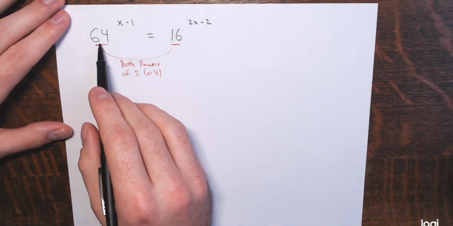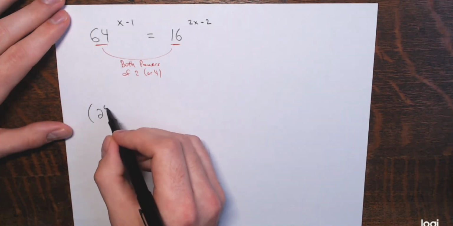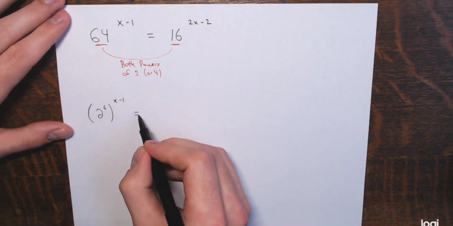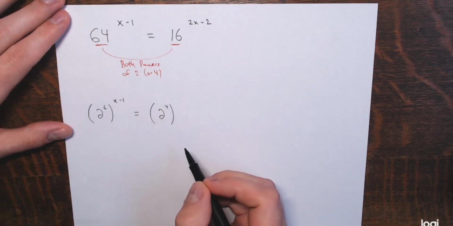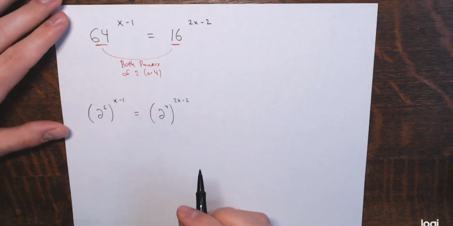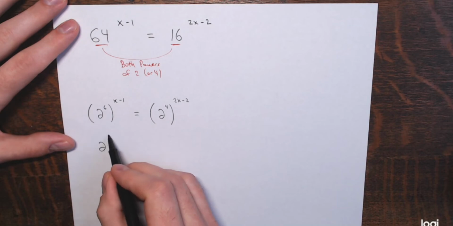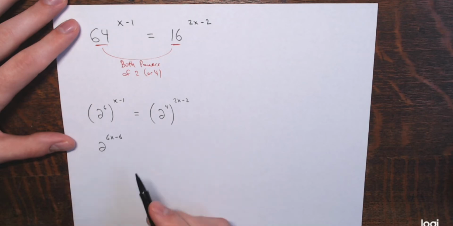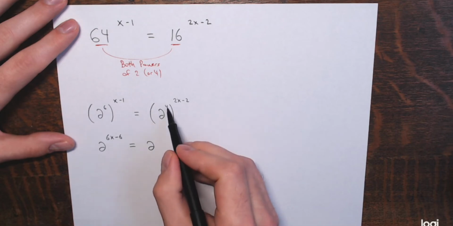So if I want to use 2, instead of 64, I'll make that 2 to the 6th. That's 64 as well, to the x minus 1, and then equals, and then instead of 16, I'll make that 2 to the 4th. That's also 16, to the 2x minus 2. And then we use some properties of exponents. Remember, when you raise a number to a power and then that to another power, you multiply the powers. So this would be 2 to the 6x minus 6 power. Right? You would distribute the 6. 6 times x minus 1 would be 6x minus 6. And then over here, same thing. This would be 2 to the, and then 4 times 2x minus 2 would be 8x minus 8.